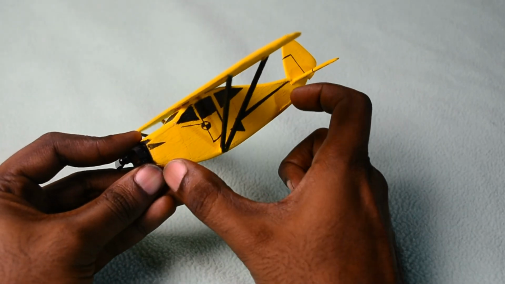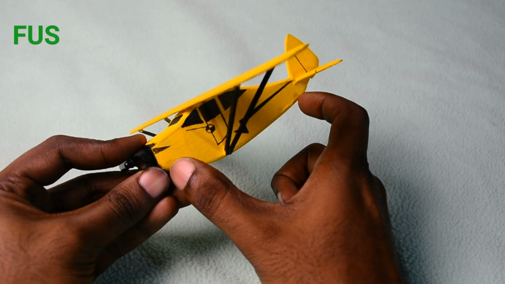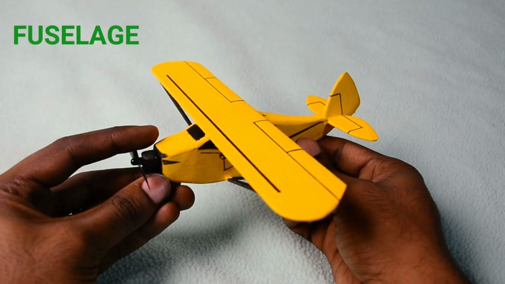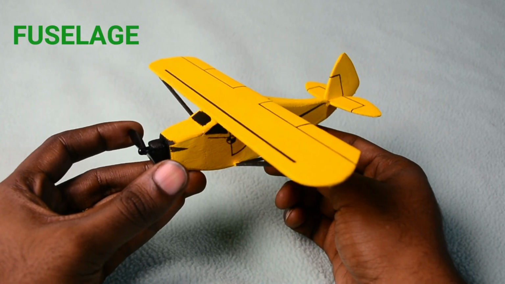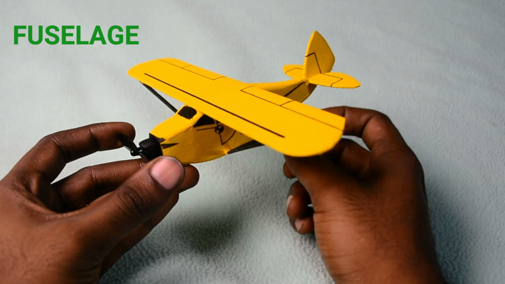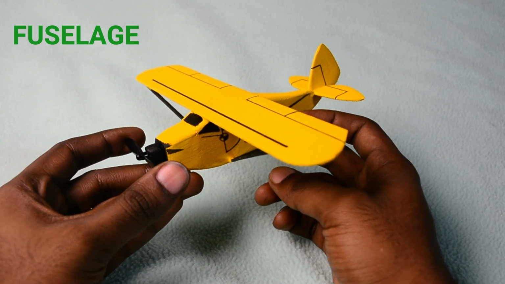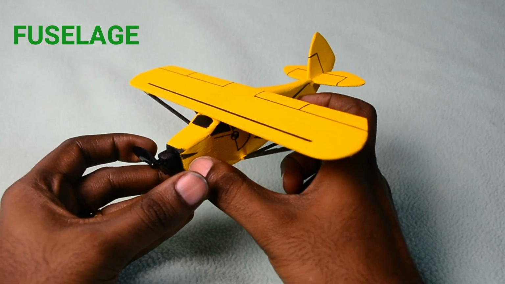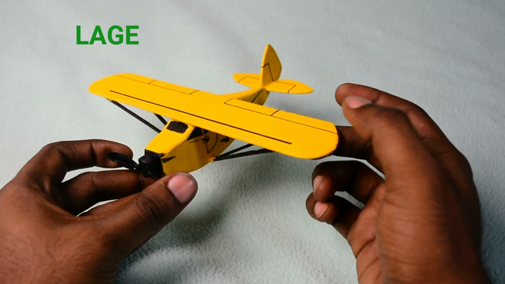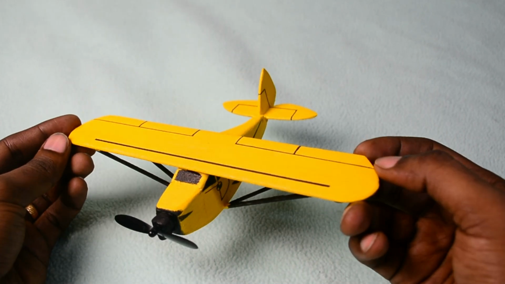Now let's go to the parts of an aircraft. You see this body over here, right? So this is called the fuselage. This is actually a carrier. So any aircraft will have its own body where the payload is carried or the human is carried. So that part is called the fuselage.